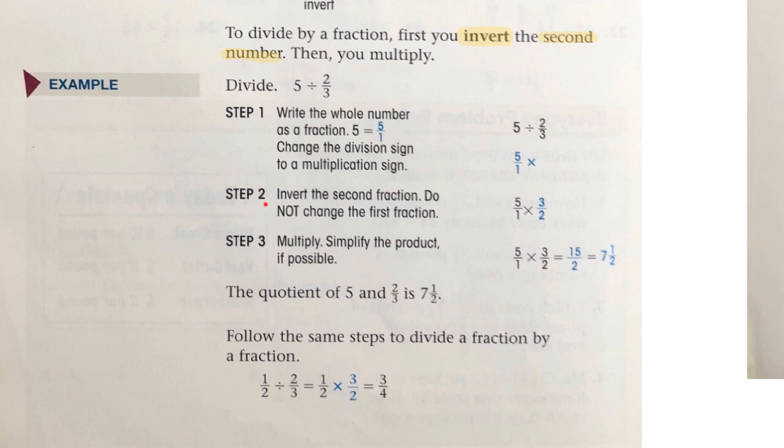Step 2, invert the second fraction. Don't do anything to the first fraction. So 5 over 1 stays the same. The multiplication symbol stays the same. But 2/3 gets flipped over to become 3 over 2.